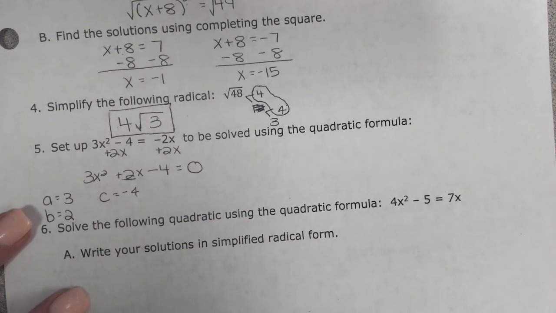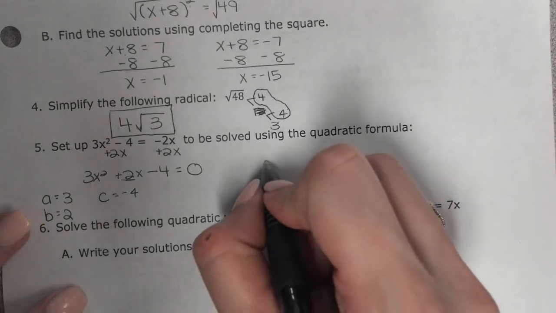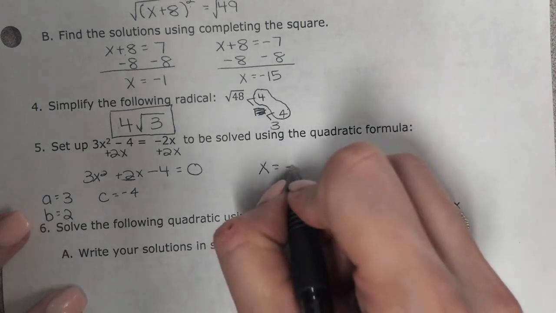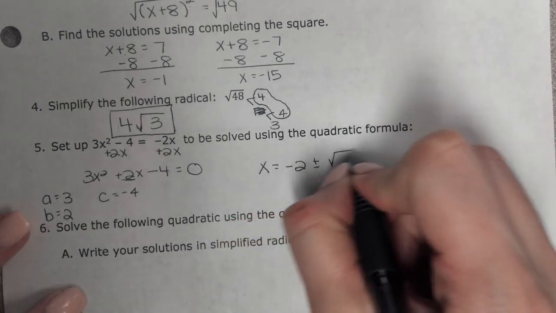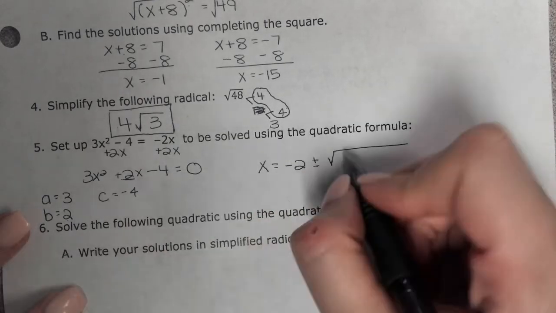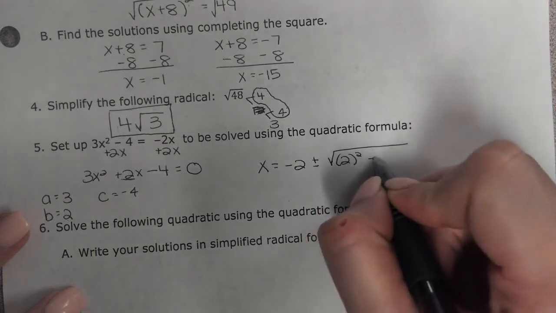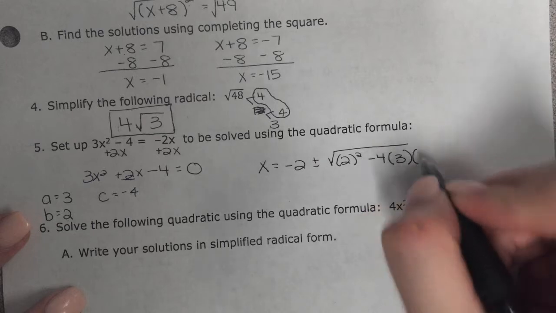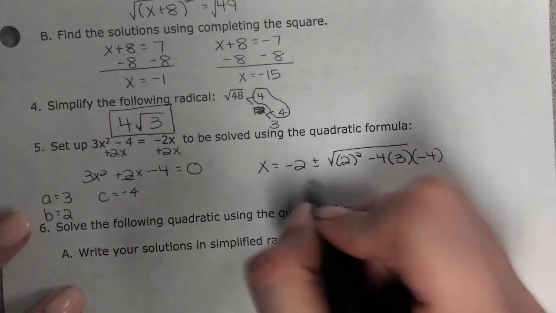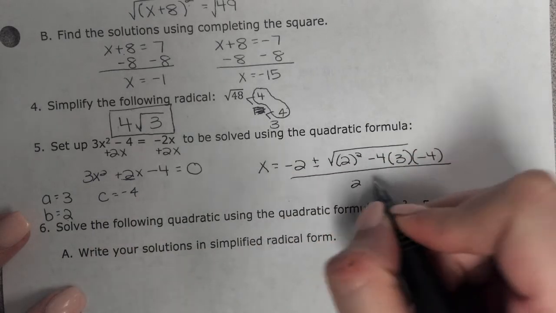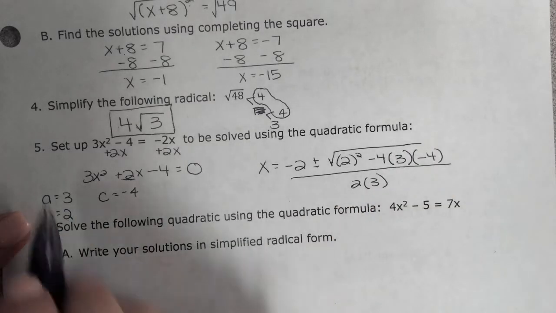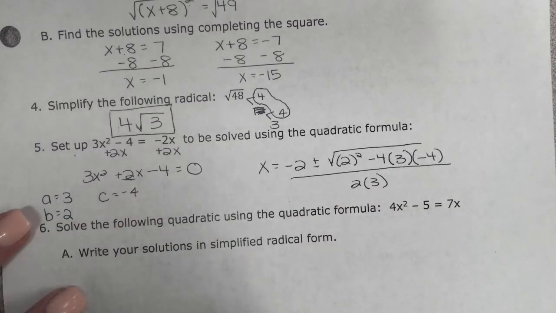That's the constant. All right, so we use quadratic formula. X equals opposite b. So the opposite of our b is negative 2, plus or minus the square root. Your b value is 2 squared minus 4 times a, which is 3, times c, which is negative 4, all over 2a. And there you go. That's your answer, because this one just wants you to set it up. You don't have to simplify it.